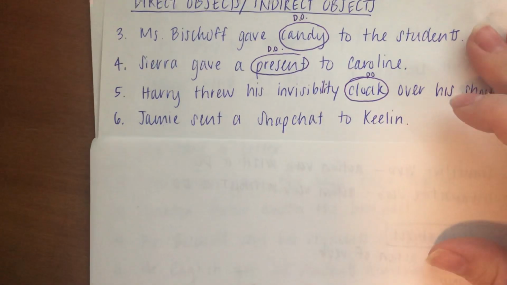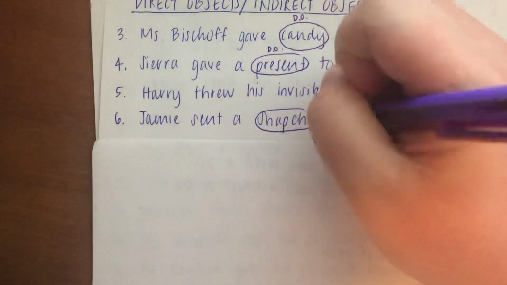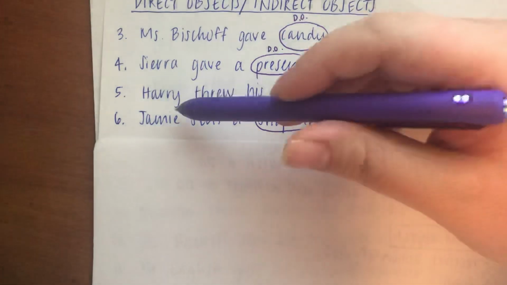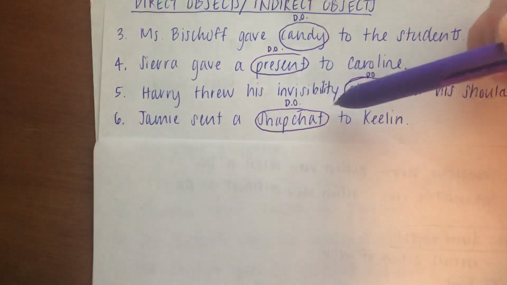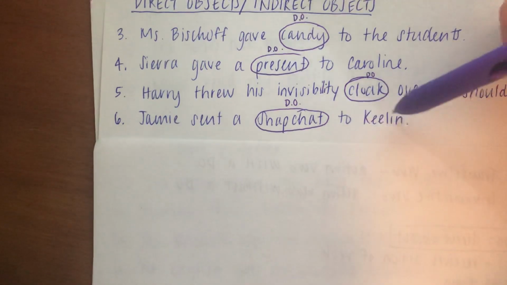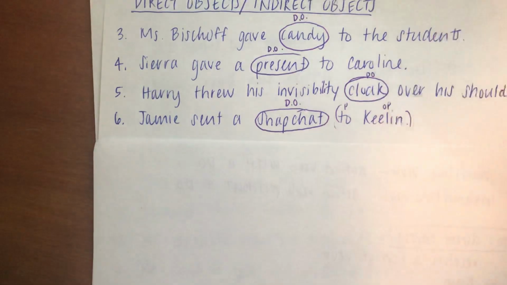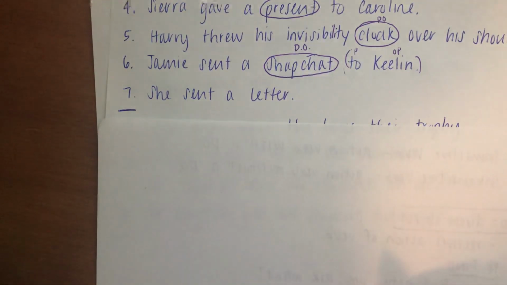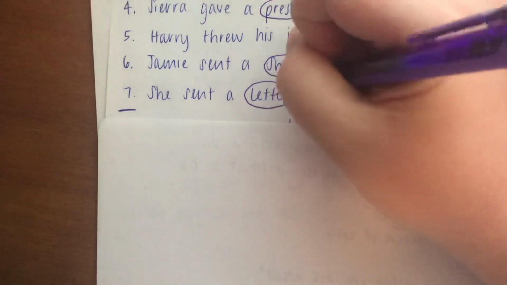Number 6, Jamie sent a Snapchat to Keelan. Sent what? Snapchat. Now here, there is no indirect object, okay? If we wanted this to be a sentence with an indirect object, we would say Jamie sent Keelan a Snapchat. But since we put Keelan, the person who's receiving the Snapchat, after the direct object, this is a prepositional phrase. Okay, so there is no indirect object. The next, she sent a letter. There's one more. Sent what? Action verb is sent. Sent what? Letter. Letter is our direct object.